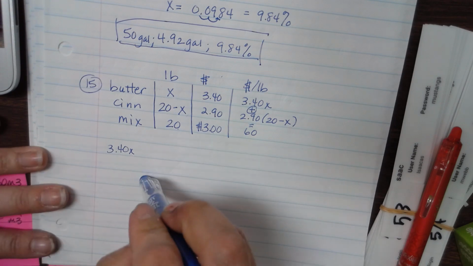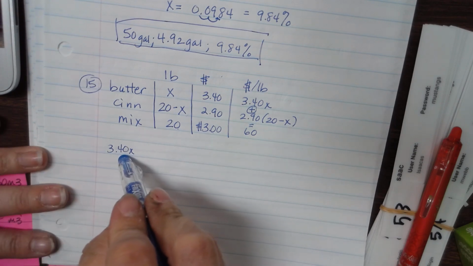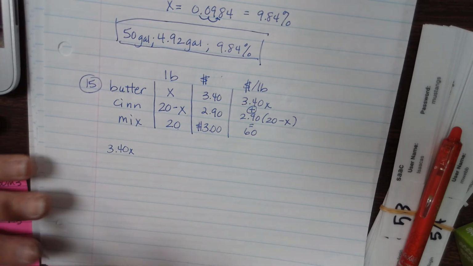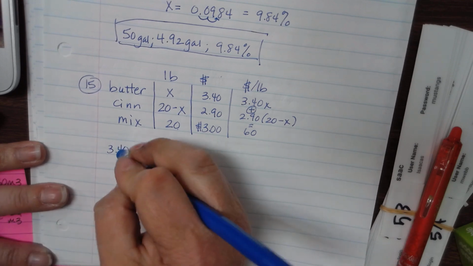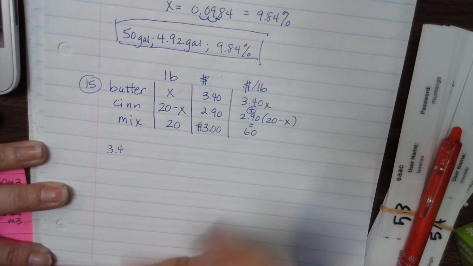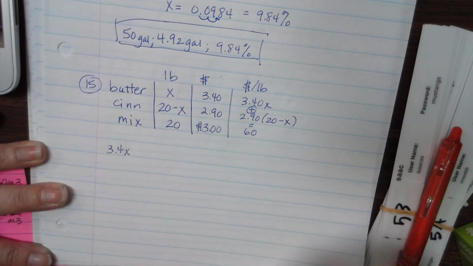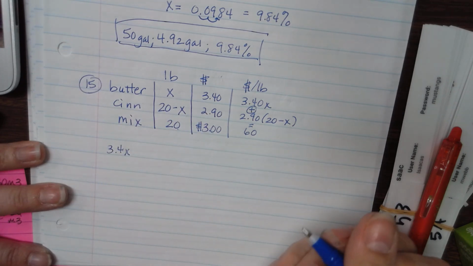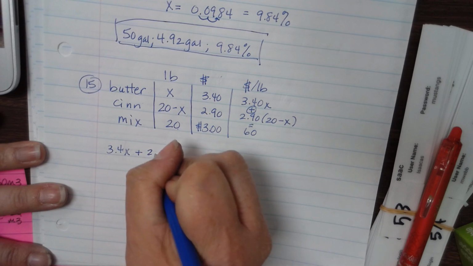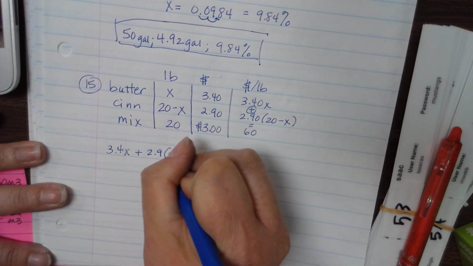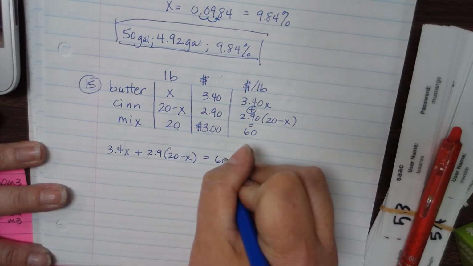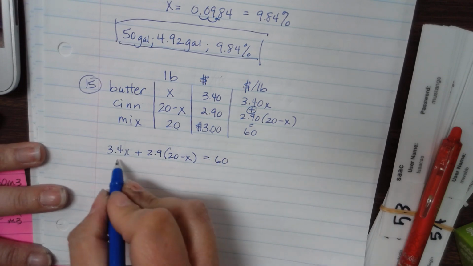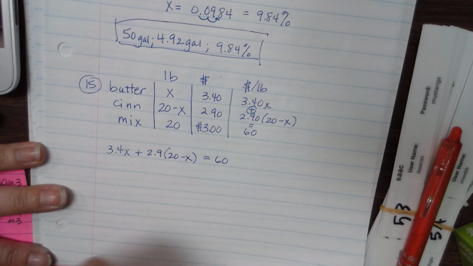So we're going to take the butterscotch price. By the way, when you're dealing with decimals, a 0 at the end does not make a difference when you're multiplying, adding, all of that good stuff. So you can go ahead and just shorten this to 3.4x. It's probably what the math book would say. So 3.4x, and then we're going to say plus 2.9 times 20 minus x. And that should all equal 60. Butterscotch plus the cinnamon balls, $60.